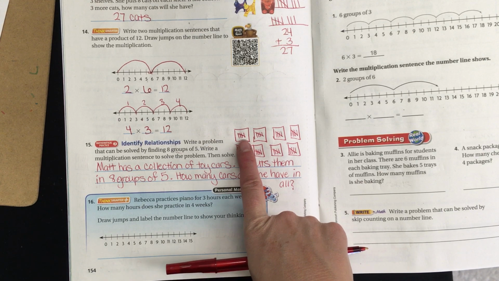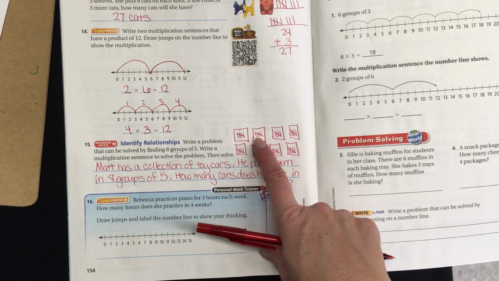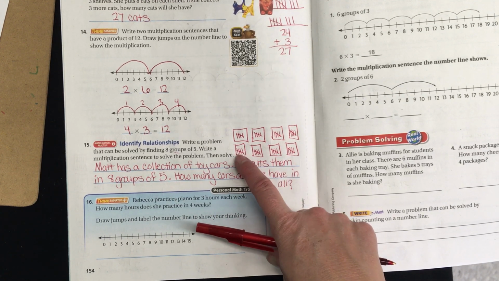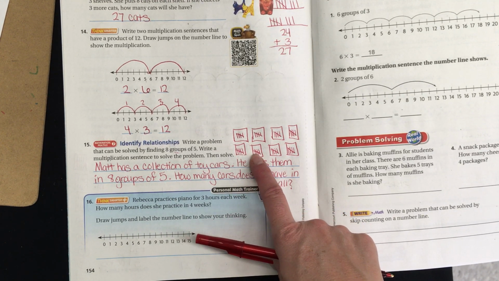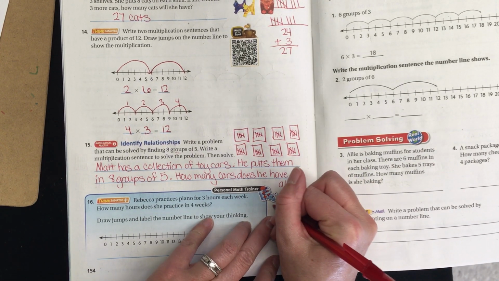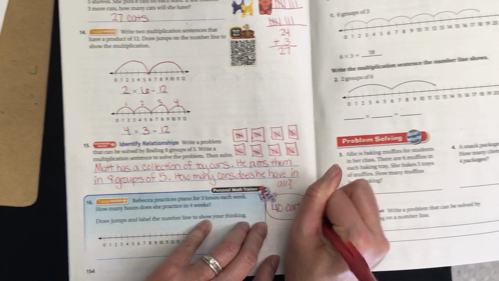So if I have 5 in each group, we're going to say 5 plus 5 is 10, plus 5 is 15, 20, plus 5 is 25, 30, 35, 40. So our answer is 40 cars.